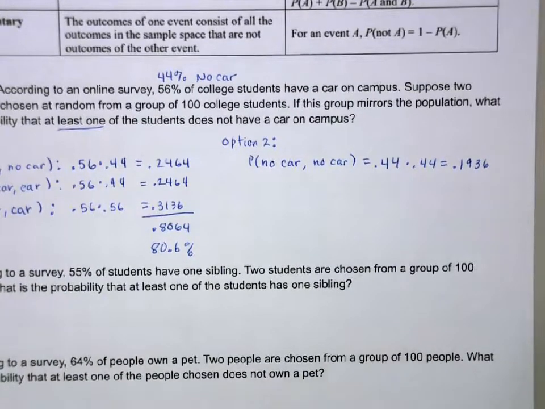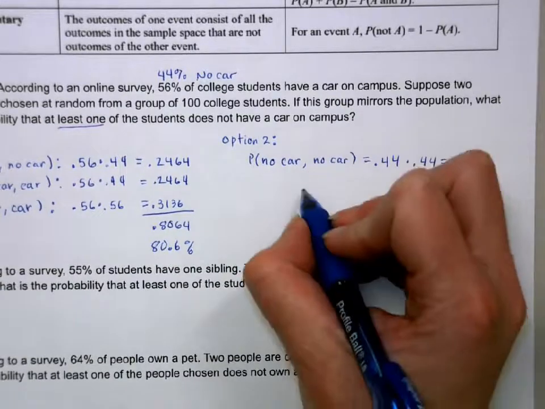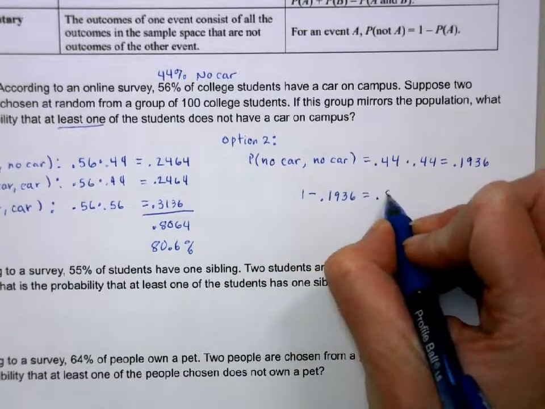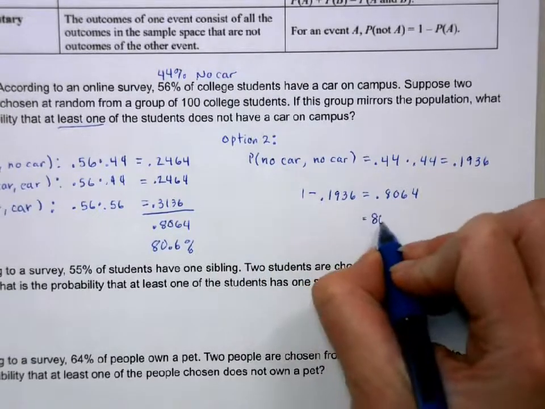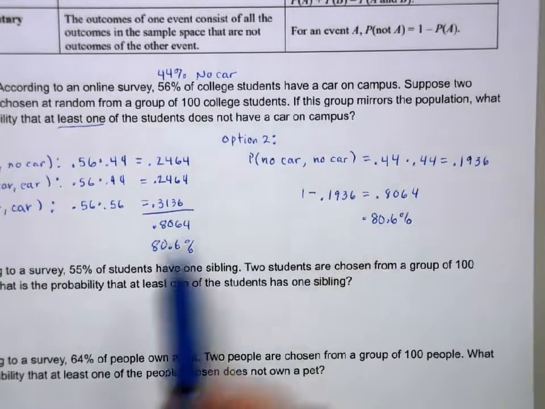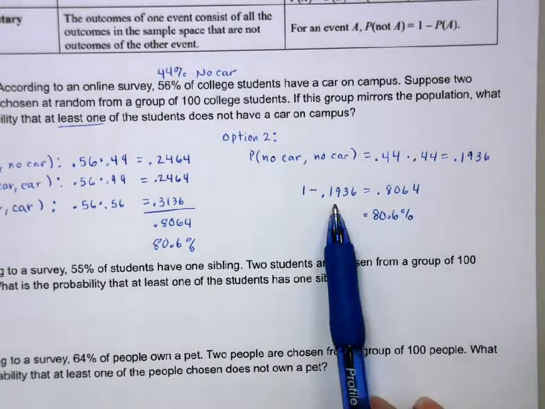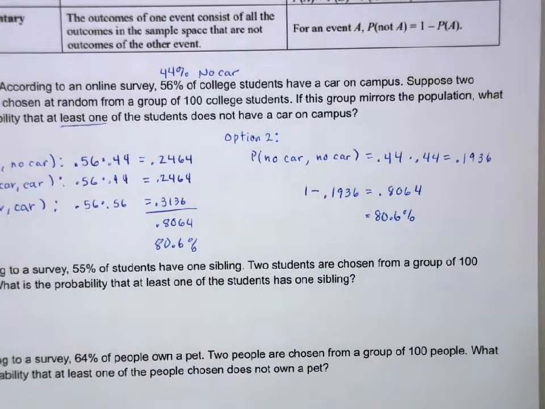That means every other scenario qualifies as a winner in this case. So if I do 1 minus 0.1936, I get 0.8064. So we still get 80.6%. If it makes more sense to do it this way, you can do it that way. Or you can do the complement rule and figure out how many don't work this way to get this. All right, so the next two are very similar, and I'd like you to try those.